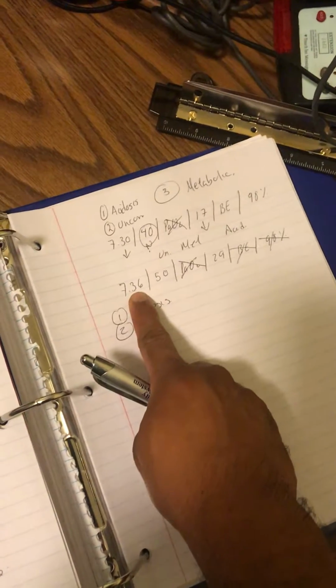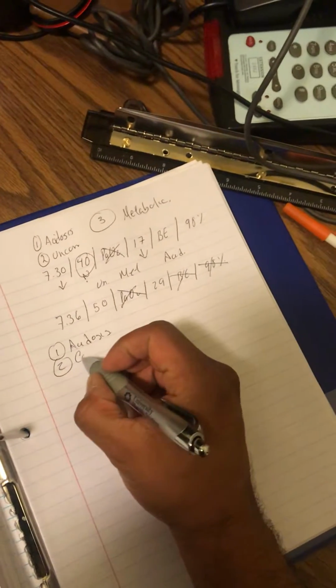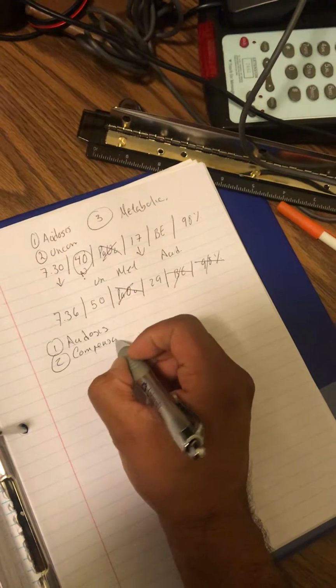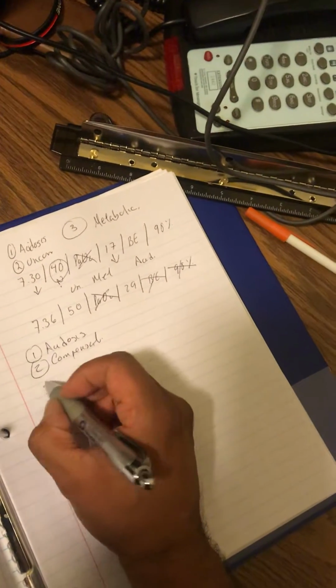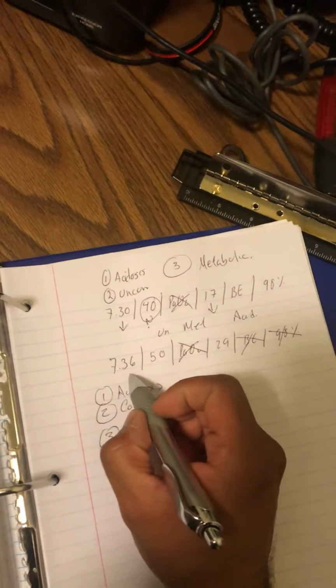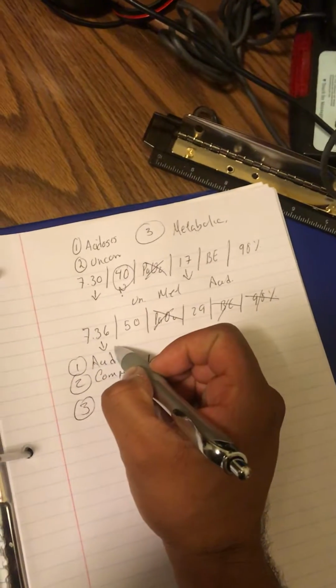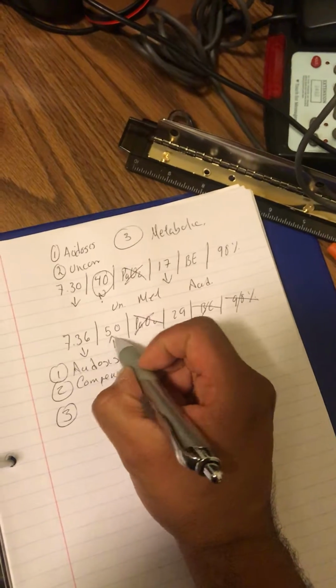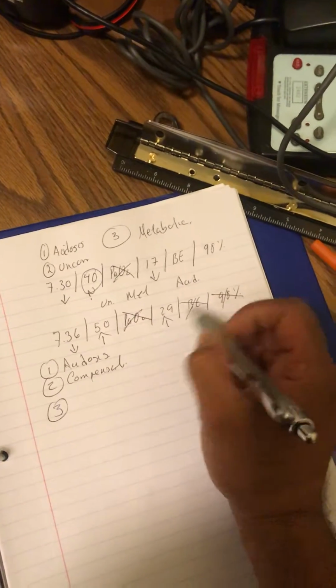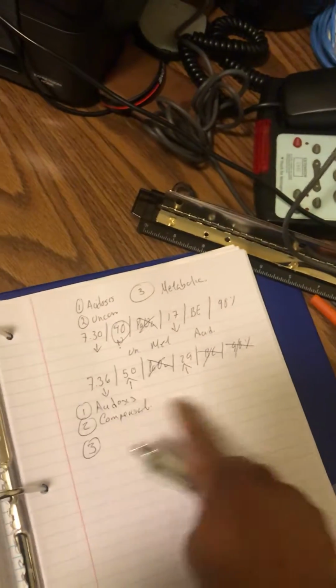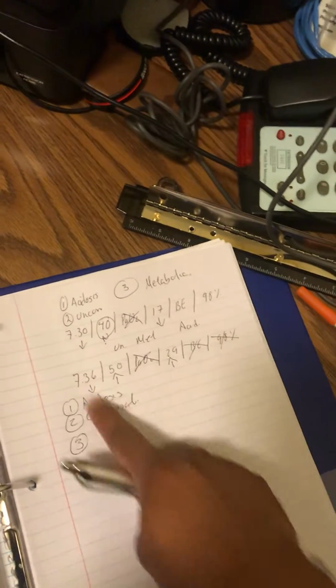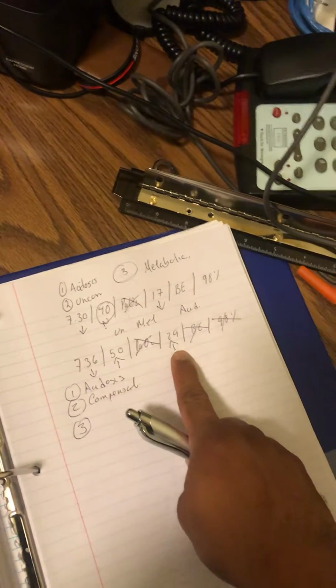Rule number 2 says that if the pH is within normal limits, we say that it's compensating. So now, rule number 3, ROME, arrows. So this is moving down. We already established that. This is moving up, and this is moving up. Man, everything is changing. See how everything is changing? Boom.